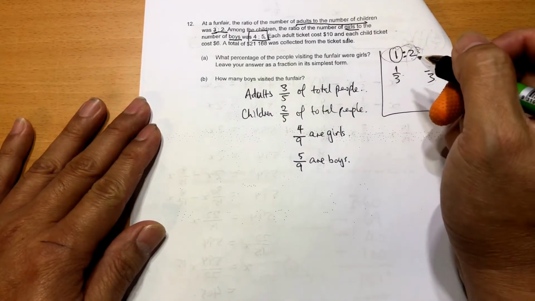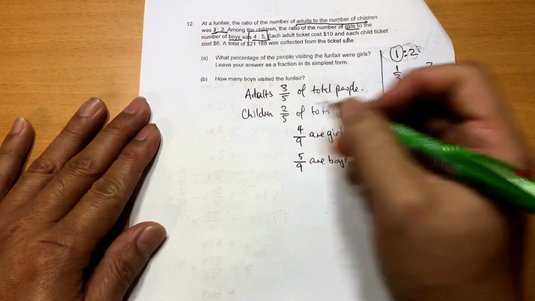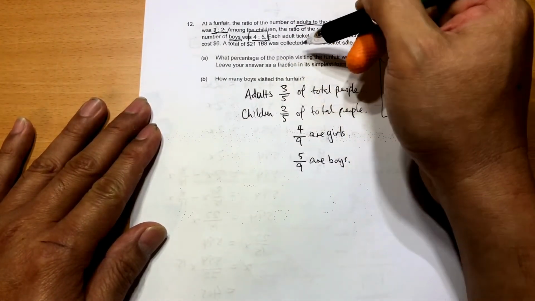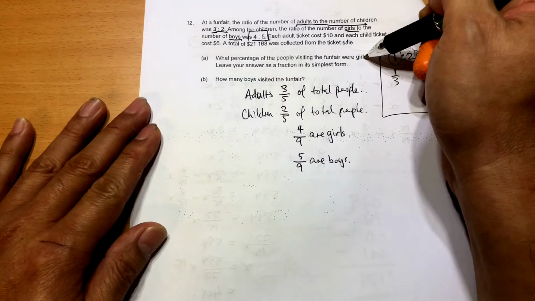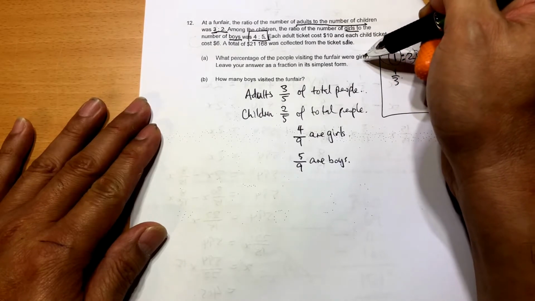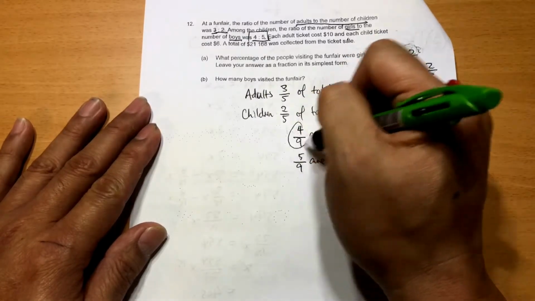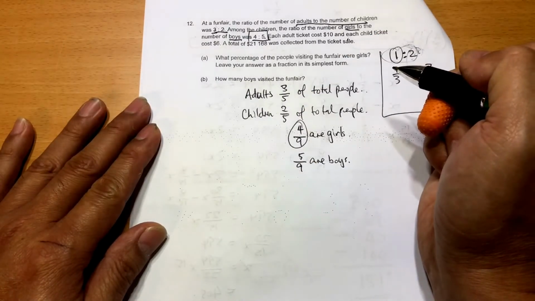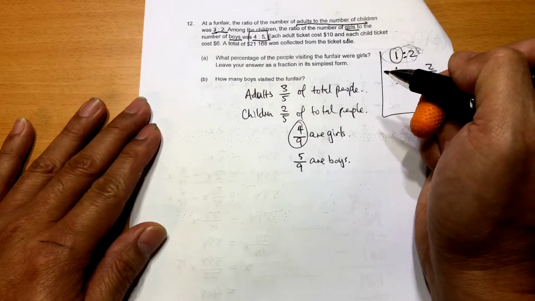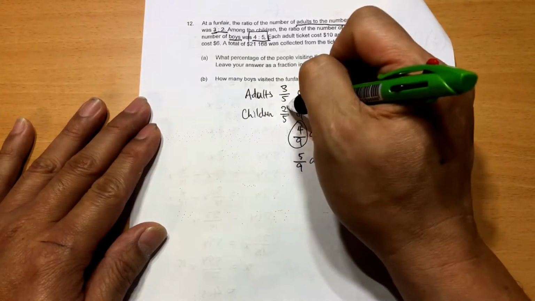So the question, part A, is what is the proportion of girls over the total number of people? Well, girls is 4/9, and children is 2/5.